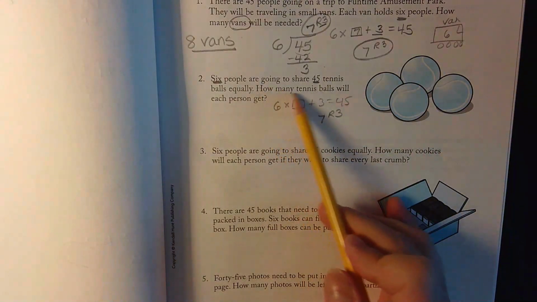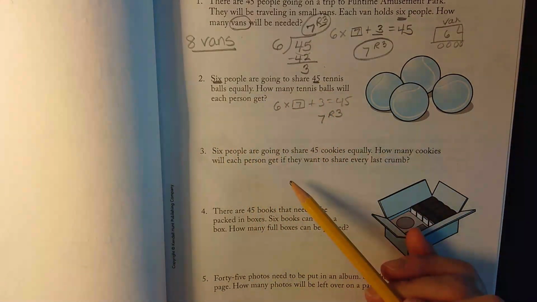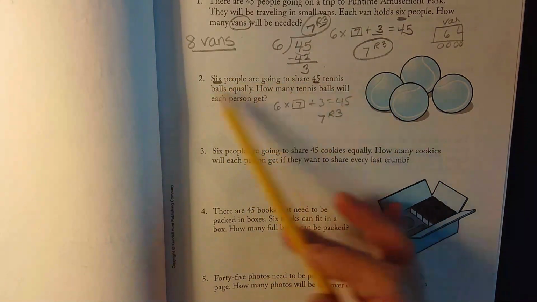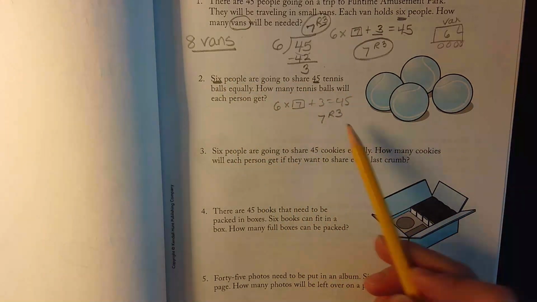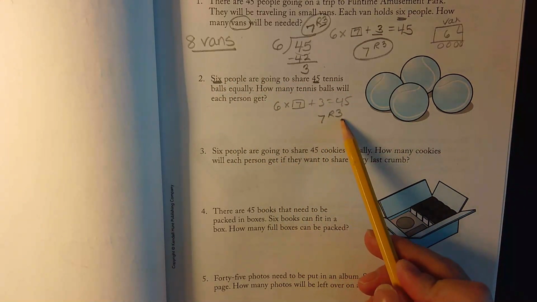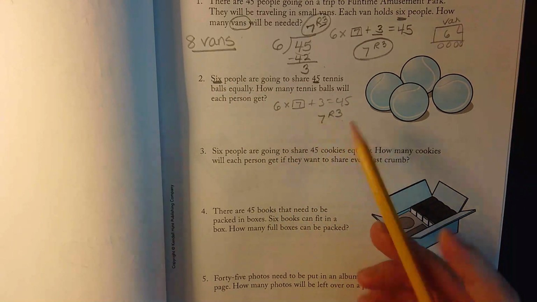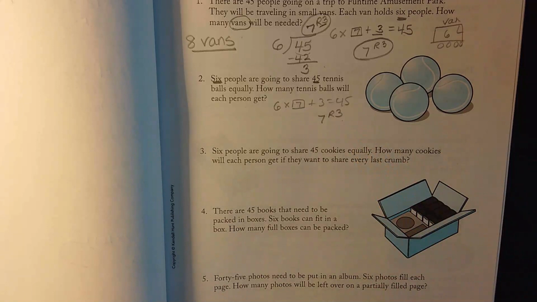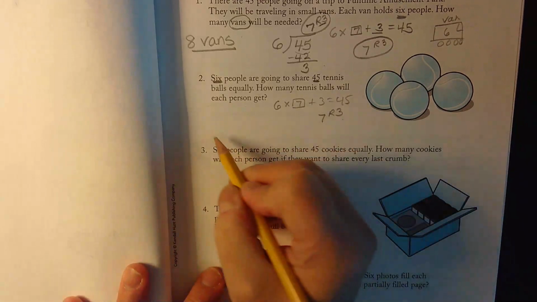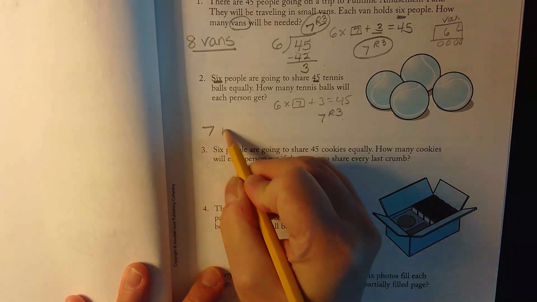But how many tennis balls will each person get? 6 people are going to share them equally. Each person's going to get 7. There's just going to be 3 left over. And in this case, the leftovers are just going to sit there because we're not going to divide the balls into different pieces. We're not going to cut them up. Okay, so each person gets 7 balls.